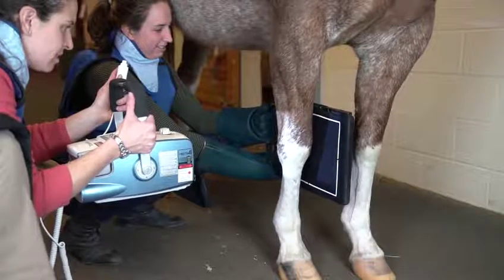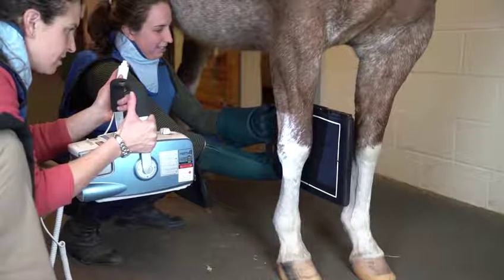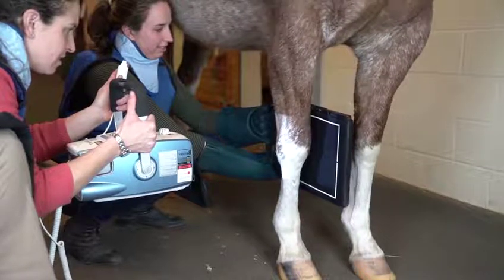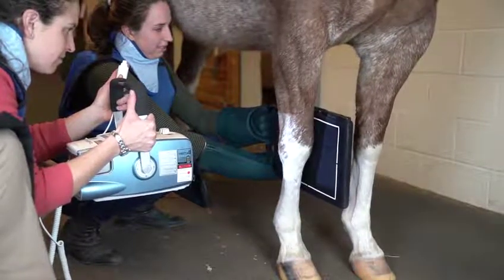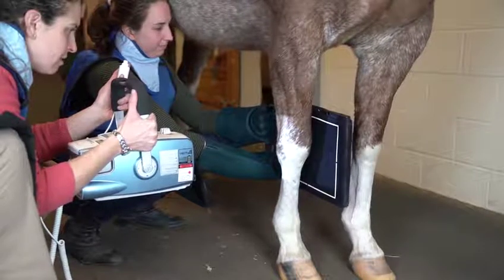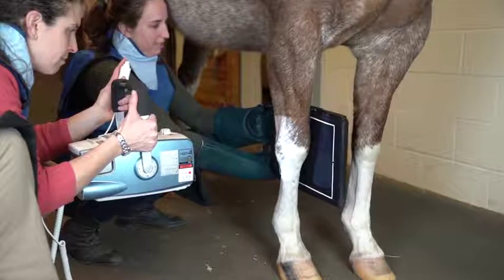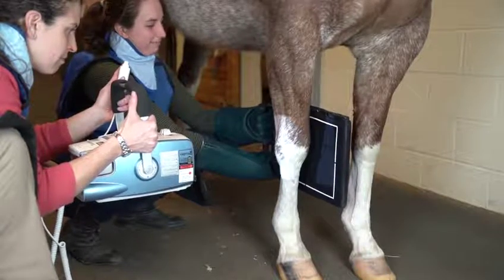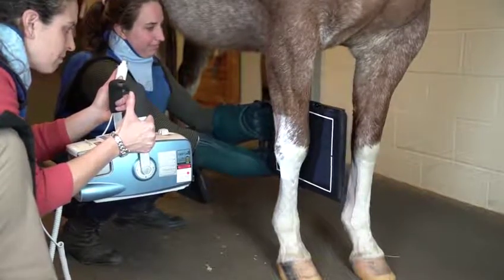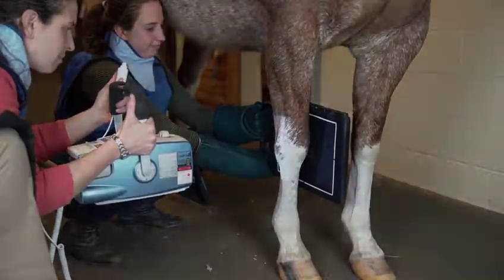The second view that many of you may already be familiar with is the lateral to medial, or more commonly called the lateral view. In this view, the person holding the X-ray beam source is positioned on the lateral side of the limb, and the X-ray beam is directed through the carpus to where the plate will be positioned on the medial aspect of the limb.